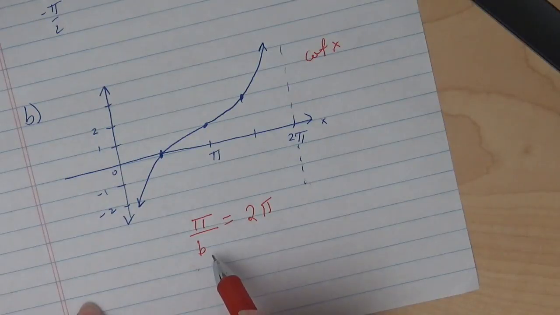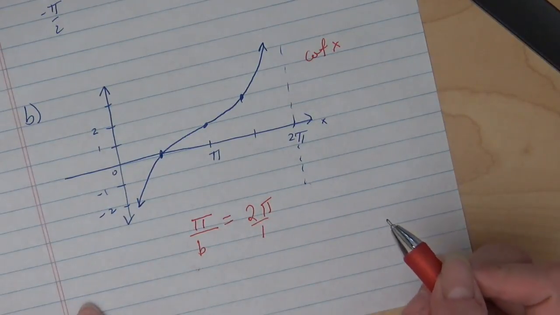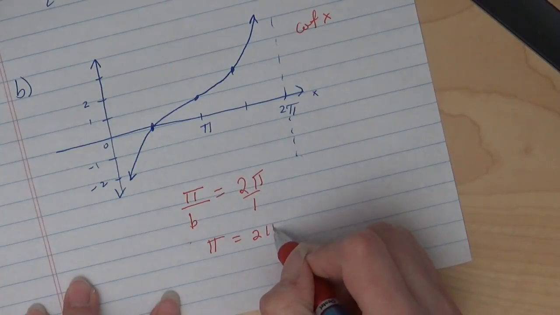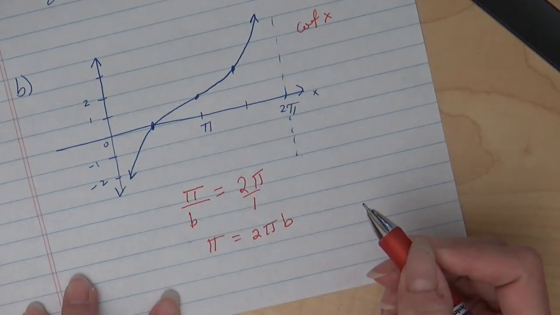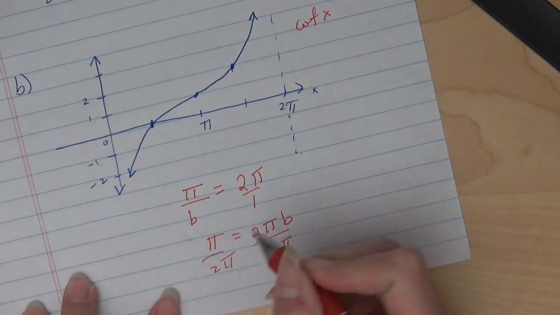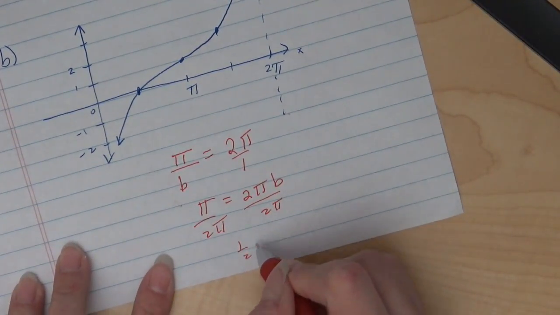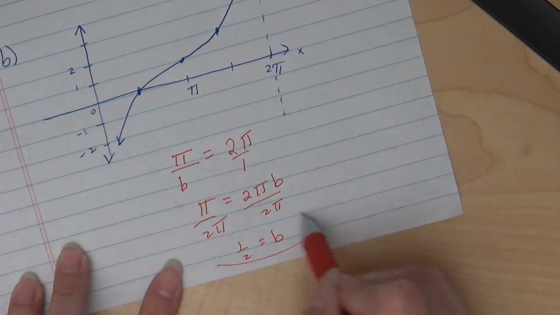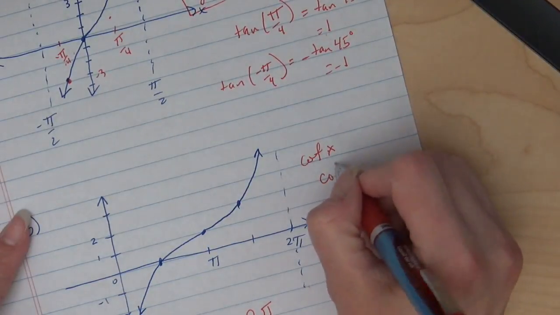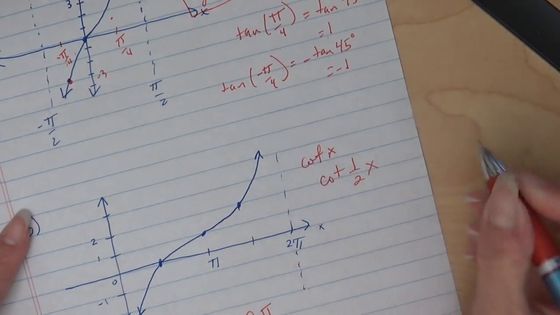You can cross multiply, so you have pi equals 2 pi b, and then divide both sides by 2 pi. That gives me 1/2 for b, so 1/2 is the coefficient on my x. So I've got cotangent of 1/2 x.